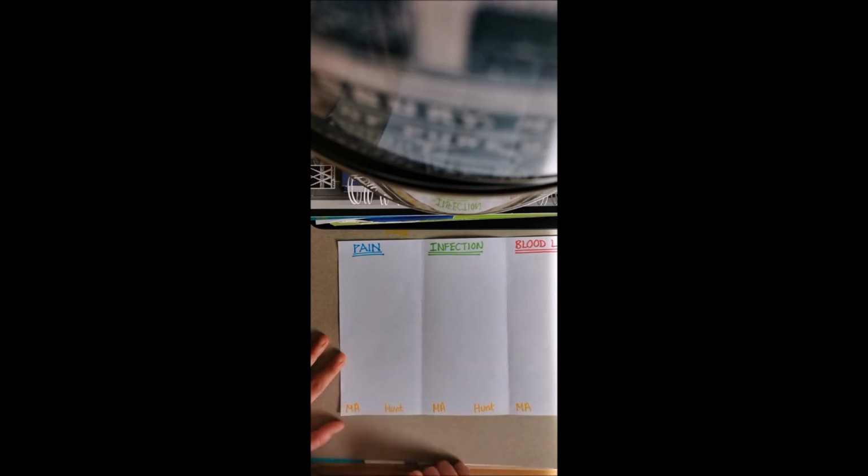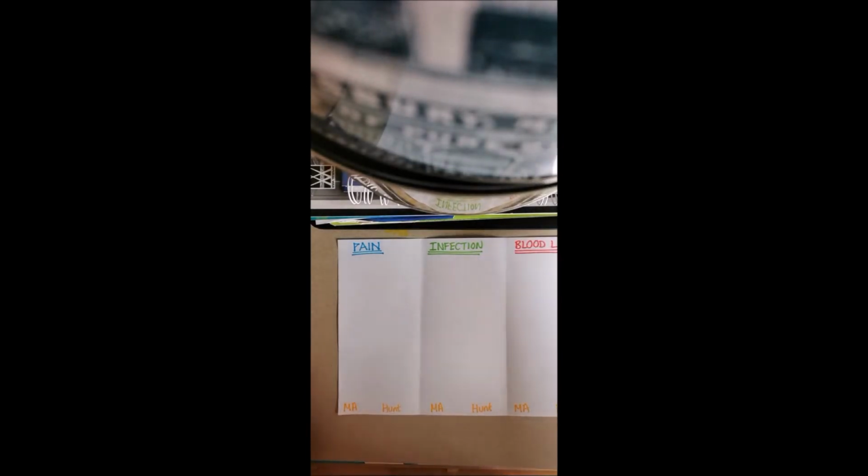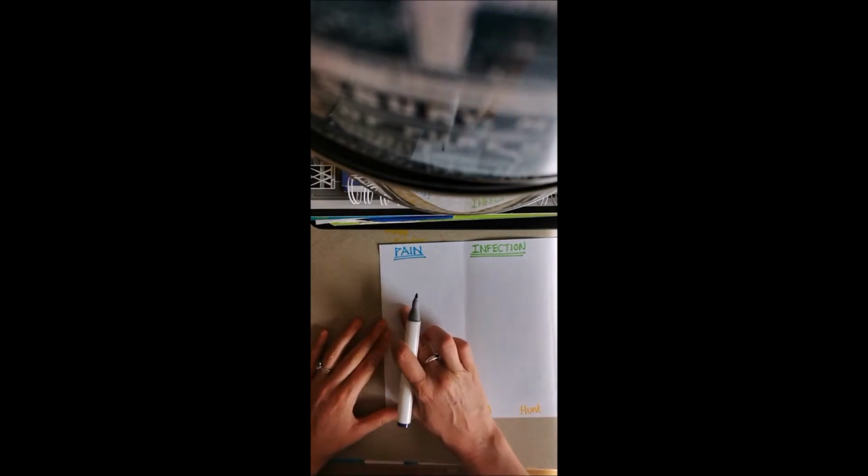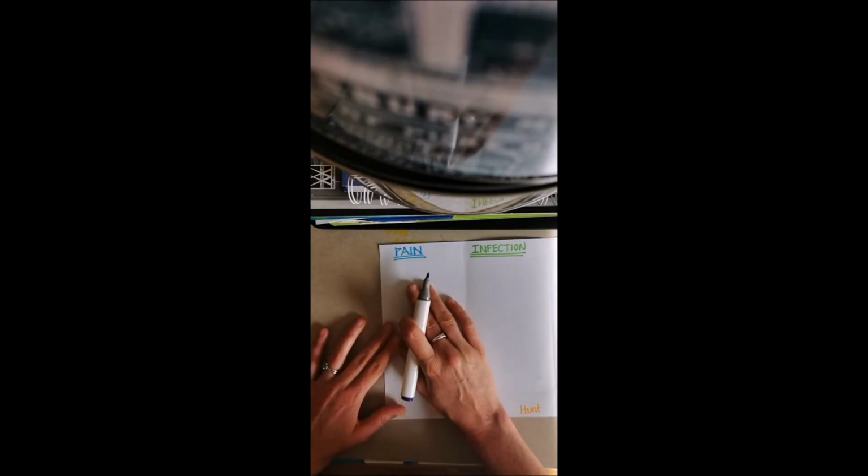So that's just there as a little reminder for me. Here we go. Let's grab my pen here. I'm just going to spend a couple of minutes thinking, what can I remember about the problem of pain and surgery, infection and blood loss. And I'm going to be really, really careful not to go any further ahead than the late 1700s.